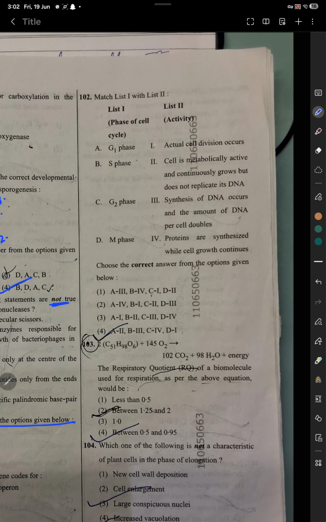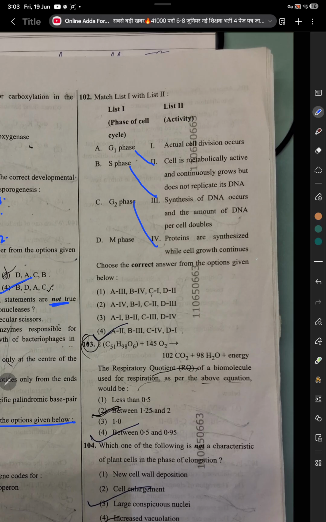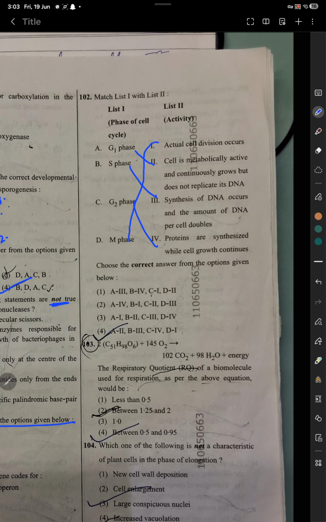First, for A, G1 phase, this option 2 is correct: the cell is metabolically active and continuously grows but does not replicate DNA. After that, S phase: synthesis of DNA occurs and the amount of DNA per cell doubles. Then G2 phase: proteins are synthesized while cell growth continues. For M phase, option number 1, actual cell division occurs. So your answer will be number 4.